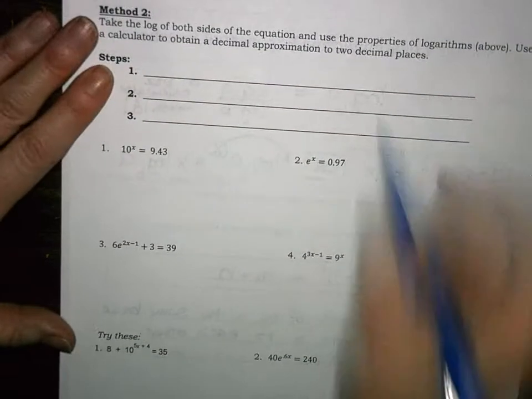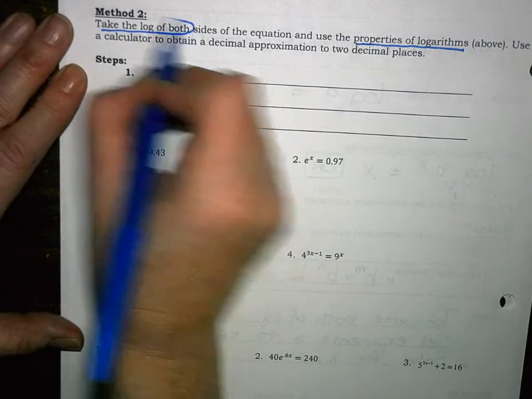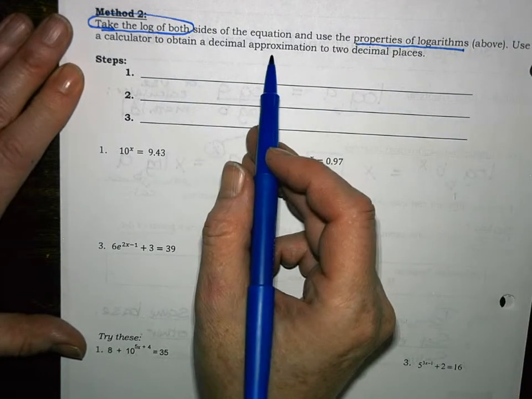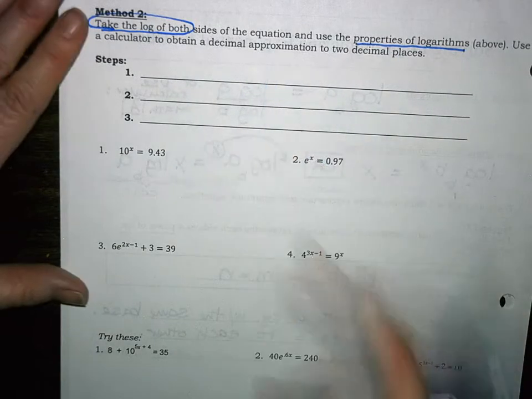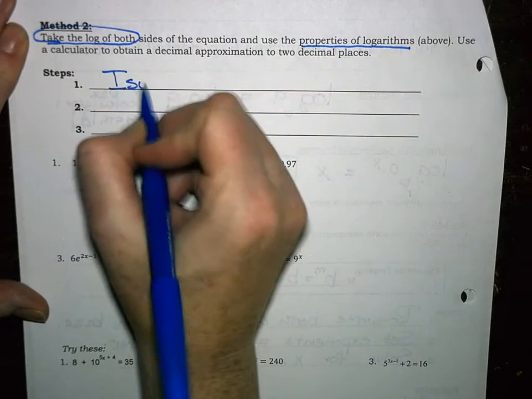All right, method 2 says take the log of both sides of the equation and use the properties of logarithms. So we're going to take the log of both sides. Use the properties of logs to obtain a decimal approximation. Here we go. Here's what we're really going to do.